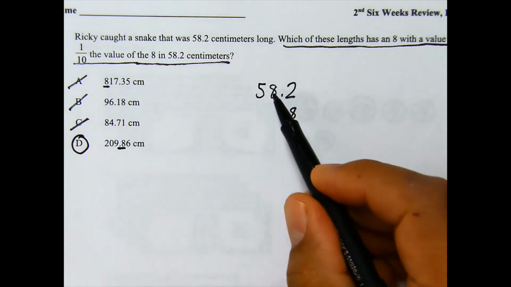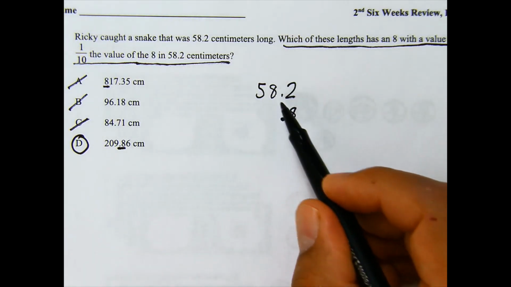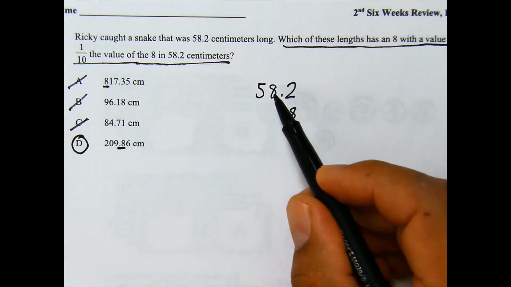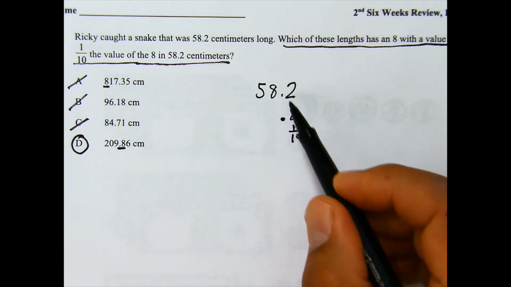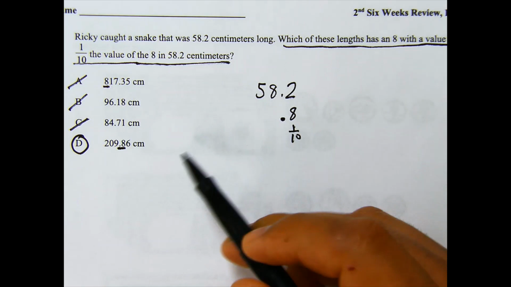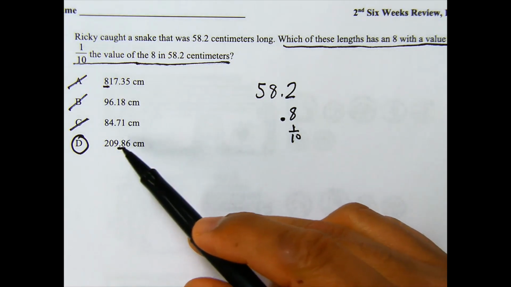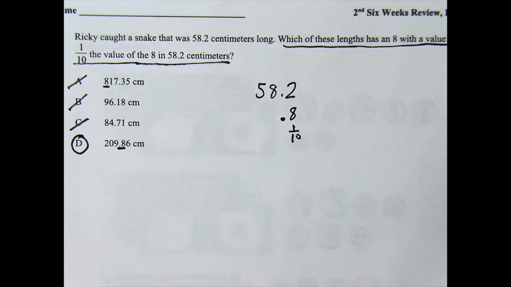If I want the 8 to have a value that is 1/10 the value it has right now, I would have to move it back one spot. So it would be in the tenths place. That's the only number that has a digit in the tenths place.